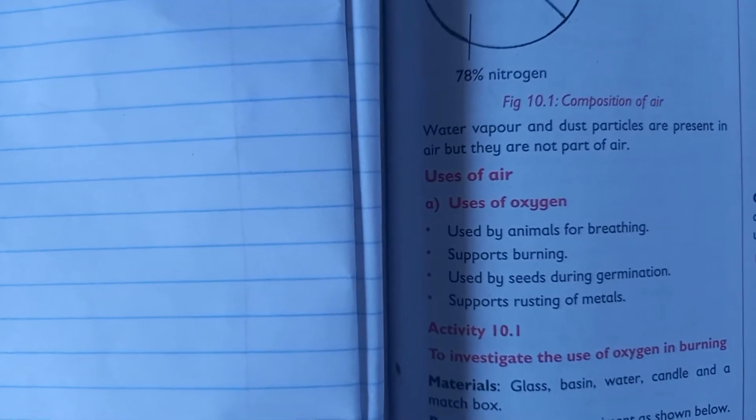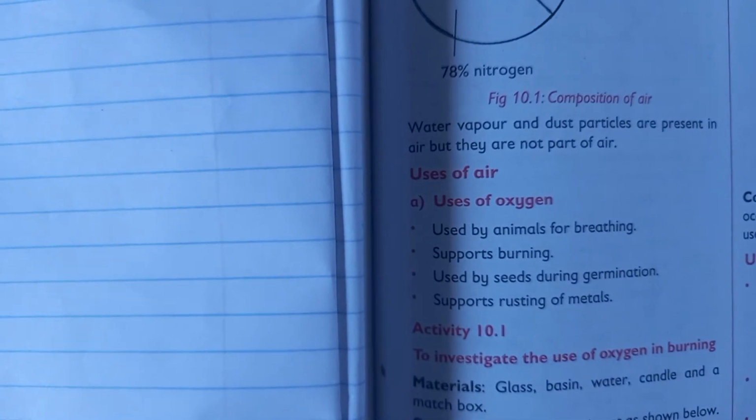Let's go to uses of oxygen. Oxygen, which takes 21%, has four uses. These are 1, breathing, 2, burning, 3, germination, and 4, rusting. So there are four uses of oxygen.